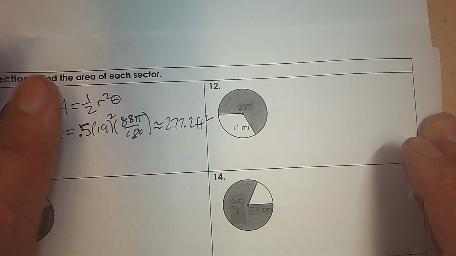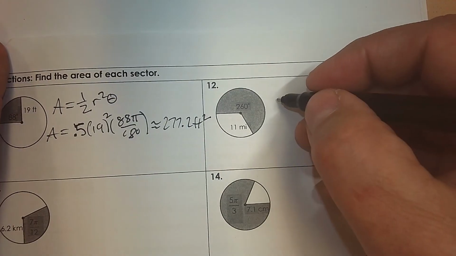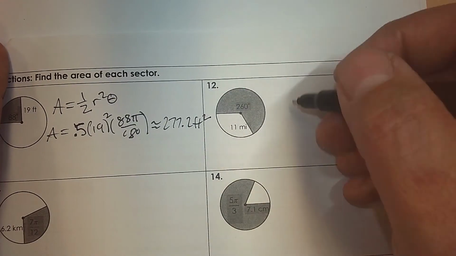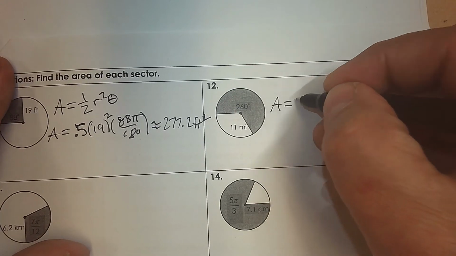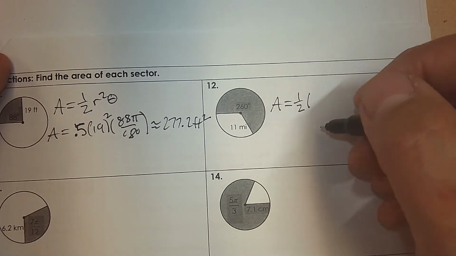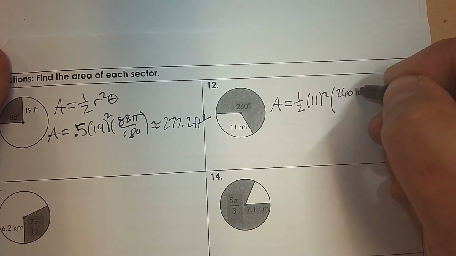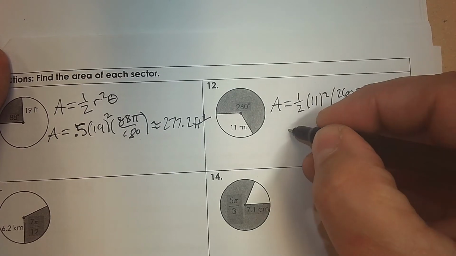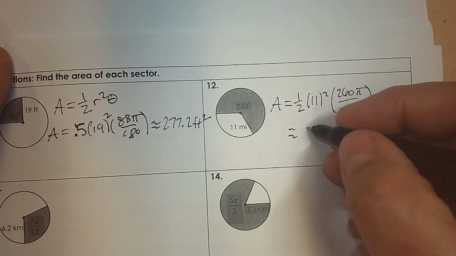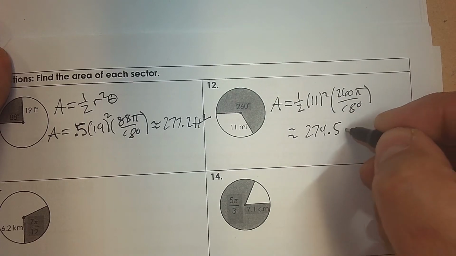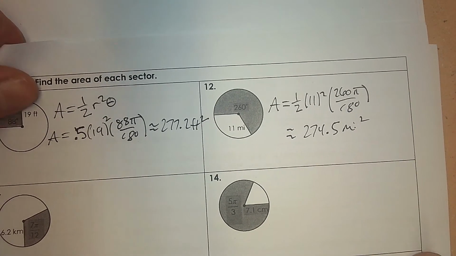Let's try that again, the shaded area. If I want to find the whole shaded area, that's called a sector. The formula is 1/2. It's the radius, which is 11 squared, times the angle in radians. And then use your calculator, diamond enter, and you get 274.5 miles squared. Number 13.